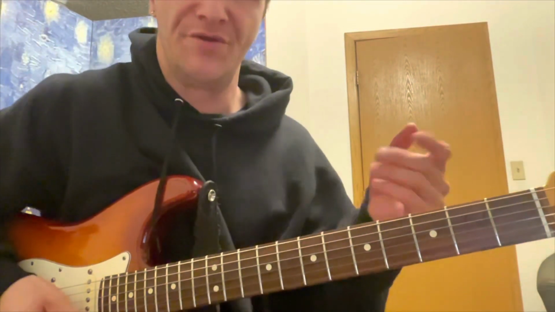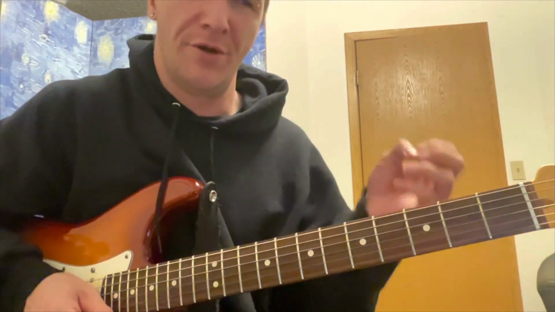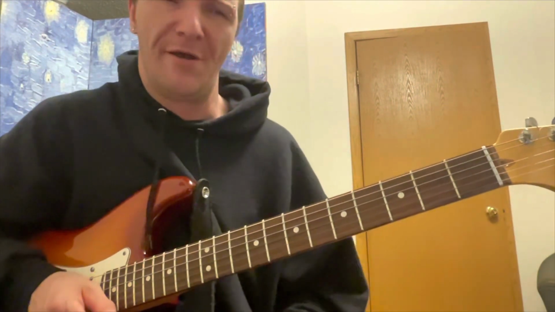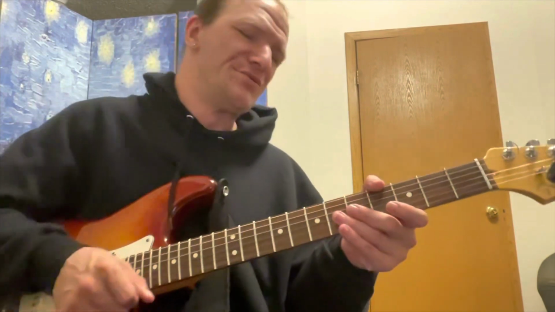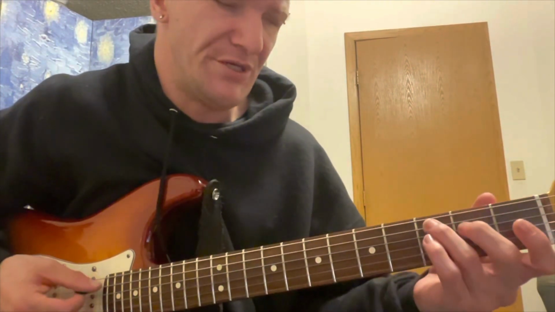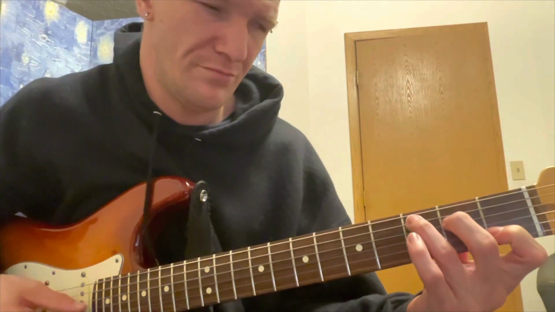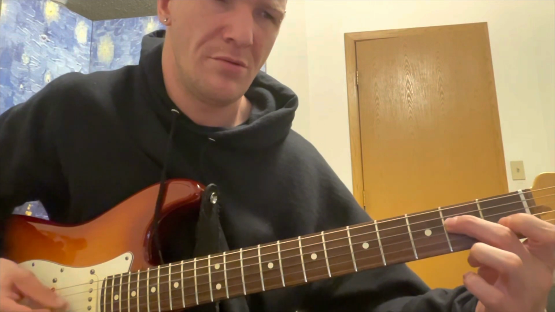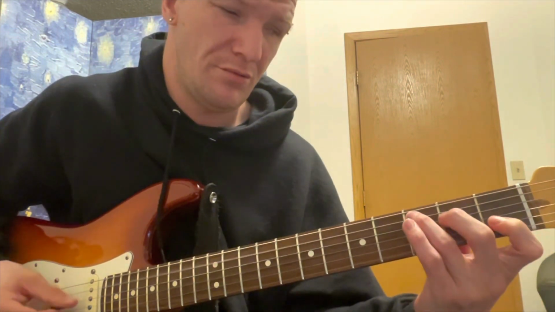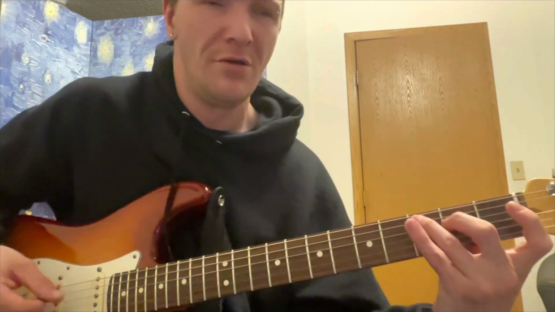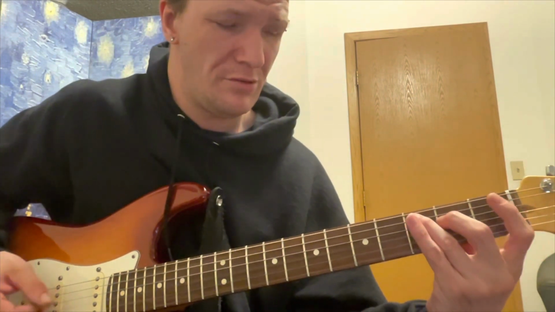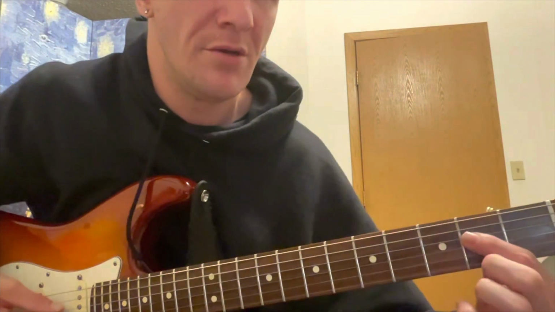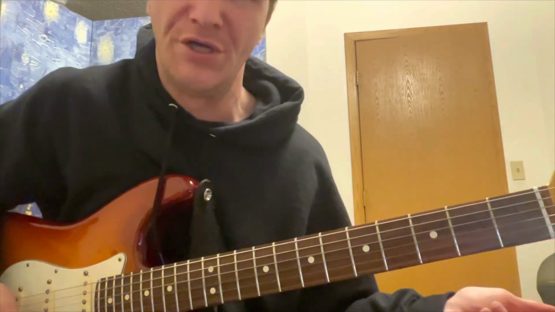That 3rd right there is the most important note because that identifies the type of chord that it is, major, minor, and beyond. So, for example, if we were to play the C major chord, as we know, this note right here, that's your major third. And then here, you got your open G string, that'd be the fifth. So you got root, third, and then open G would be your fifth.